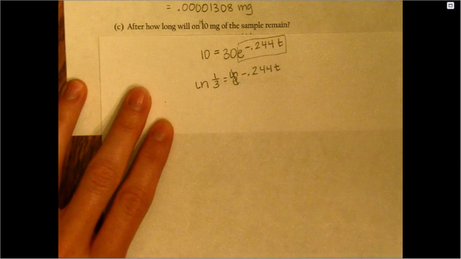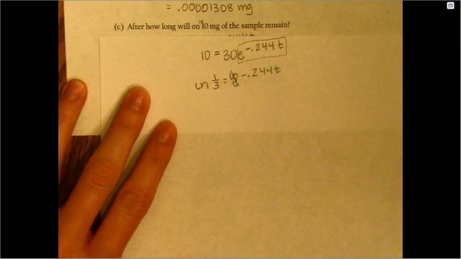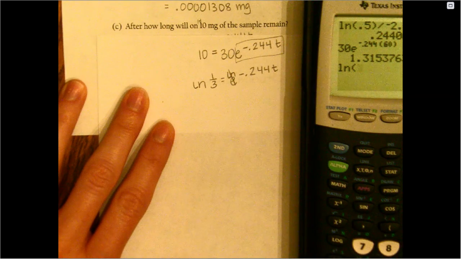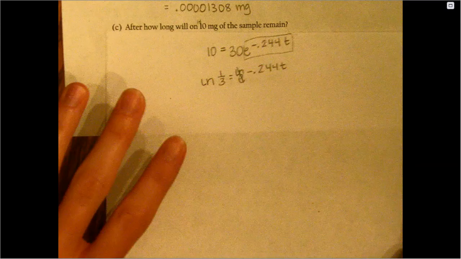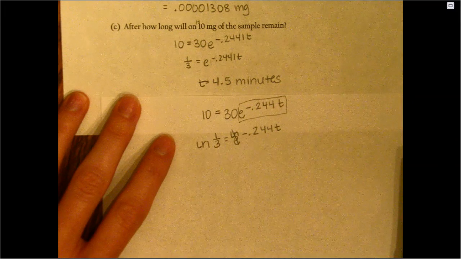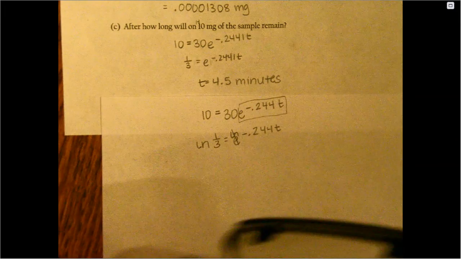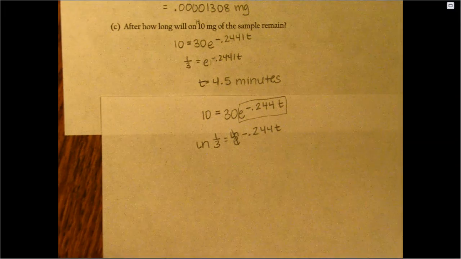So 10 divided by 30 would be 1/3. My exponent is by itself. I'm going to take the natural log of both sides so that those will cancel. And so my final answer would be the natural log of 1/3 divided by negative 0.244, which is how I got that 4.5.